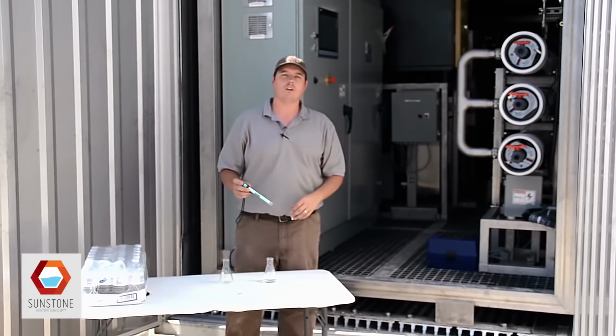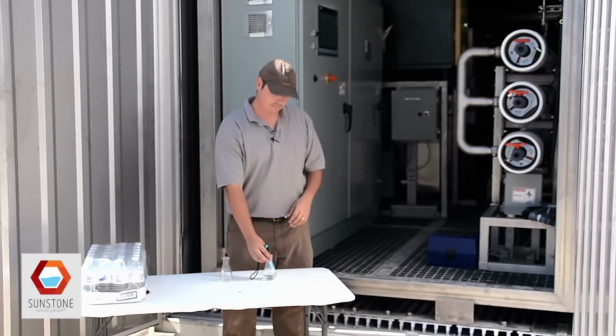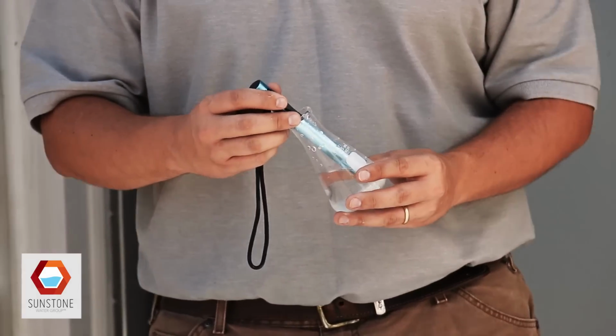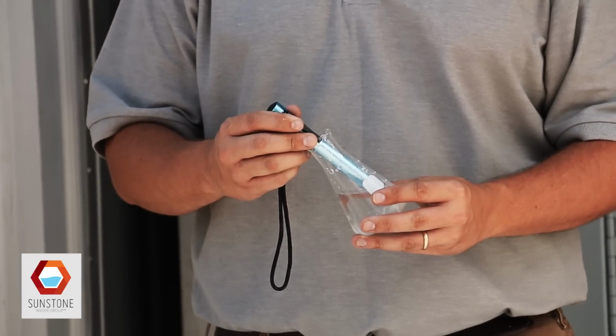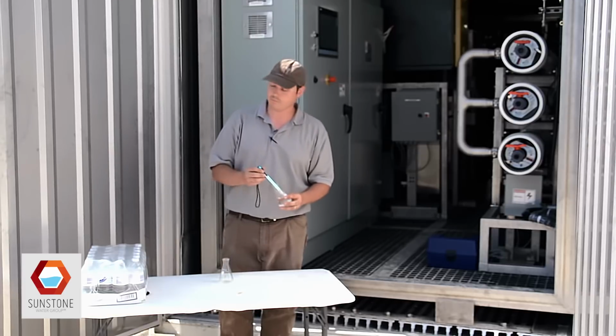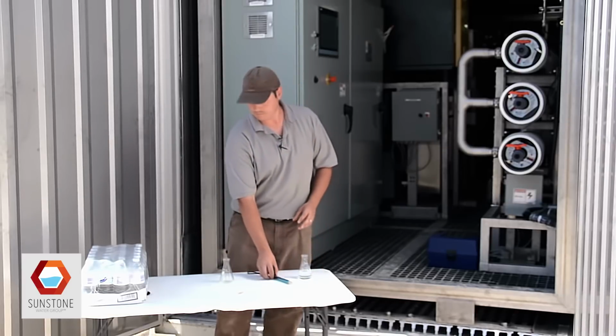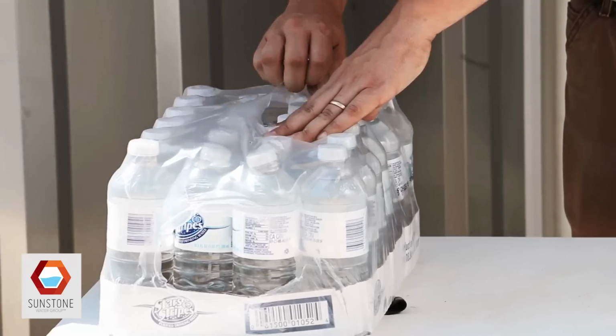This is permeate water from our RO system. And the conductivity reads 12 microsiemens, which is quite low. Now we'll compare that to bottled water that we've purchased at the store nearby.